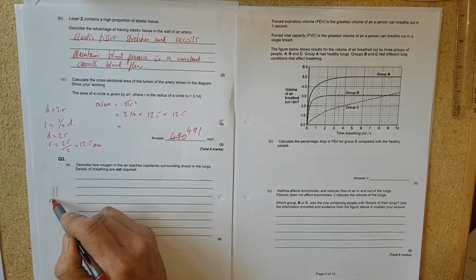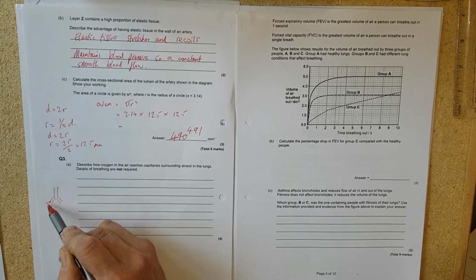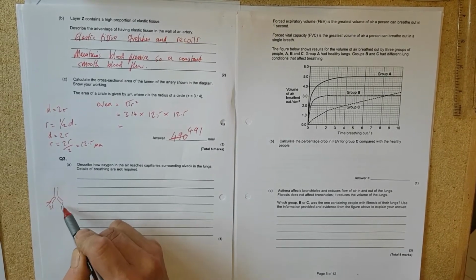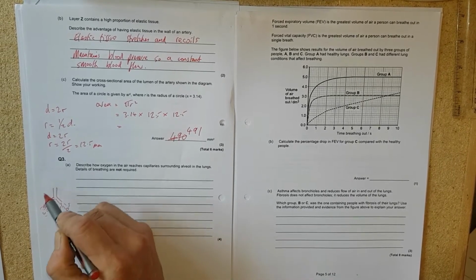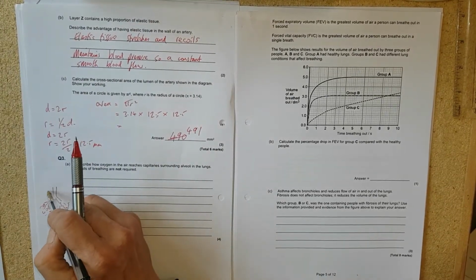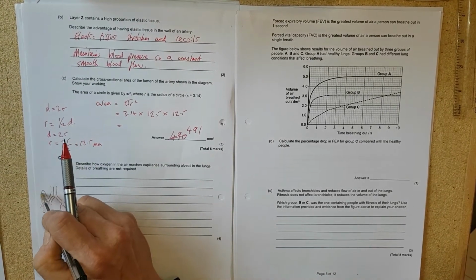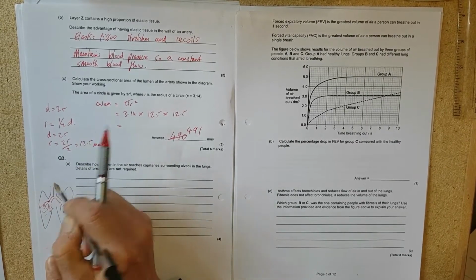So we've got trachea, bronchi, and bronchioles, and then alveoli, and these are contained within lungs.